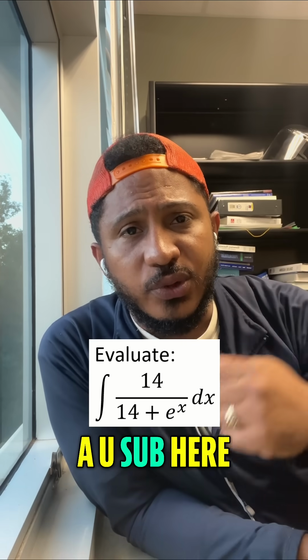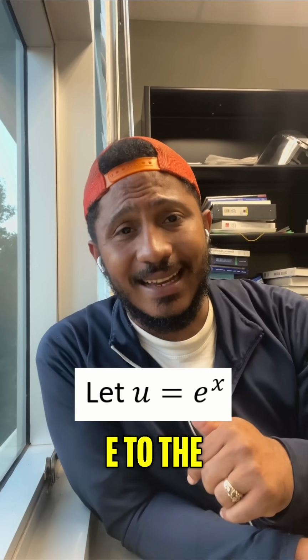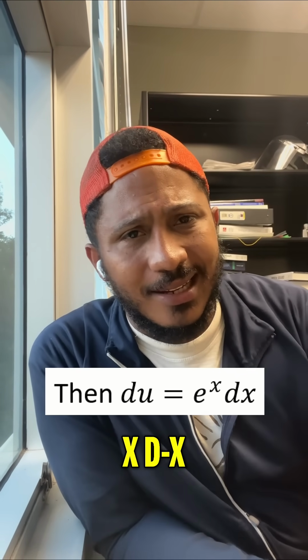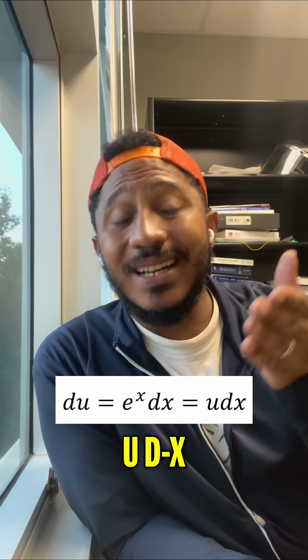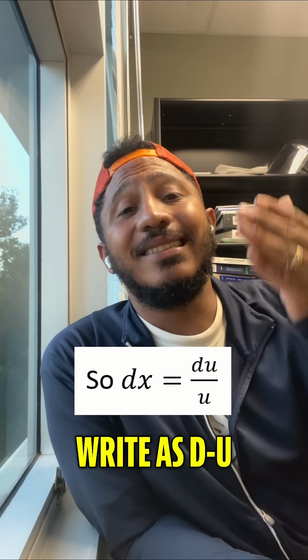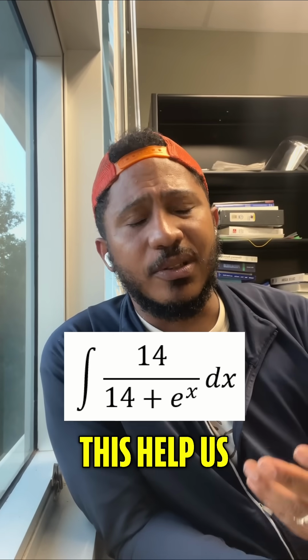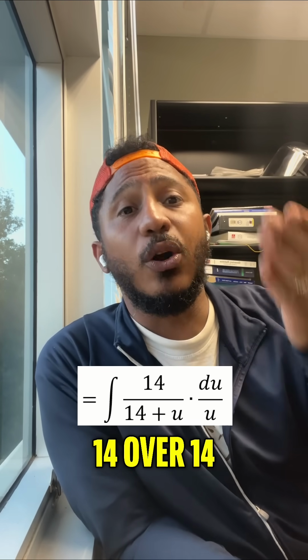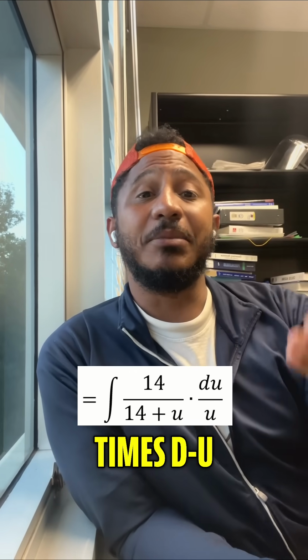So I'm actually going to use a u sub here. Okay, so let u equal e to the x. Then, of course, du is e to the x dx, which means du is u dx. So dx we can write as du over u. How does this help us? Well, then our integral becomes 14 over 14 plus u times du over u.